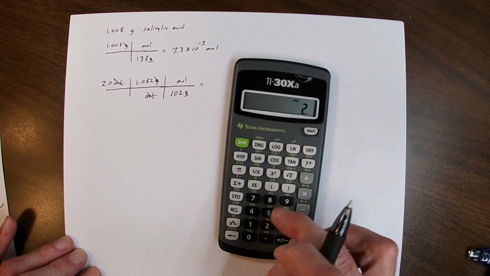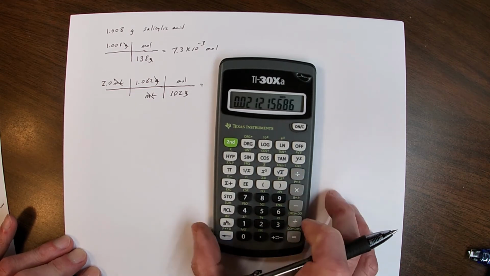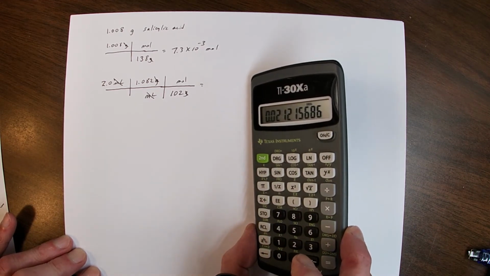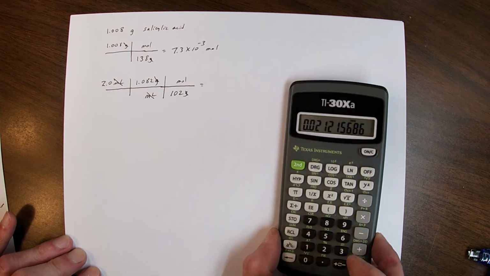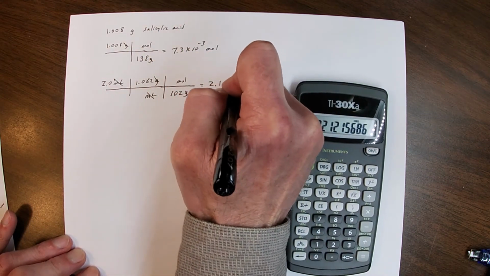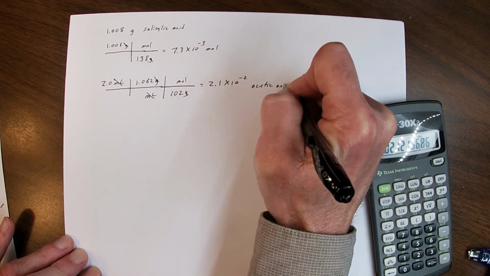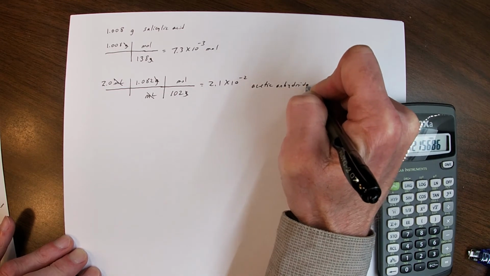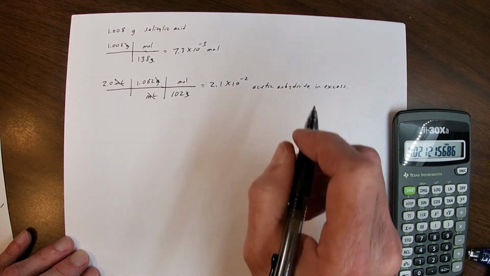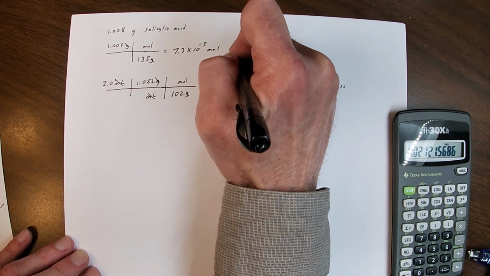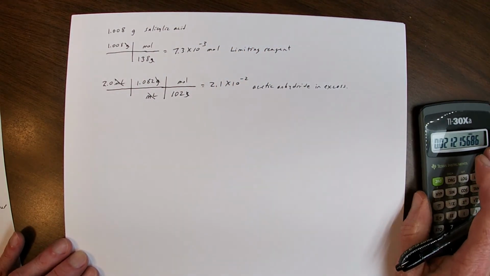So 2 times 1.082 divided by 102 gives me 2.1 times 10 to the minus 2. So our acetic anhydride is obviously in excess, because we have 21 millimoles of it. And our salicylic acid is our limiting reagent. Of course, these react on a one-to-one basis.